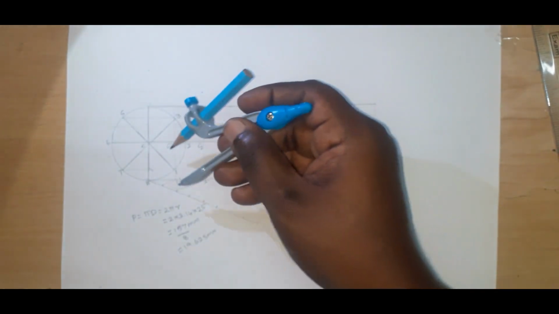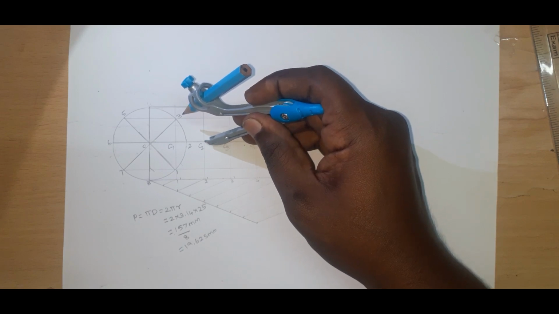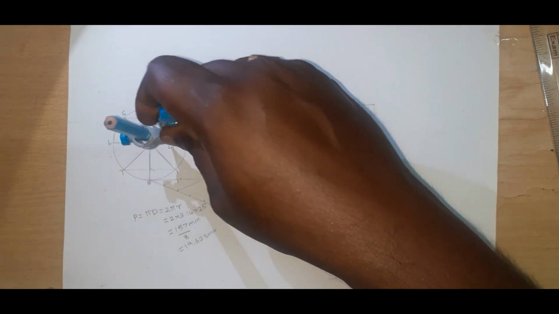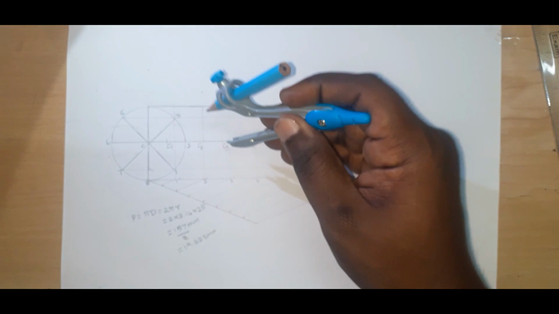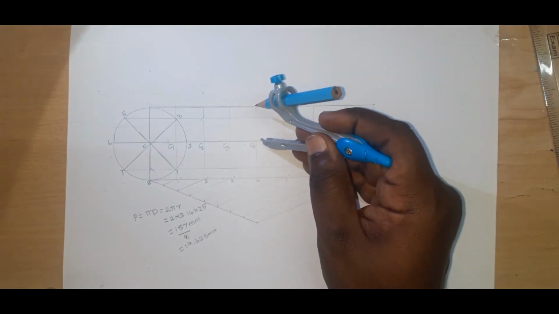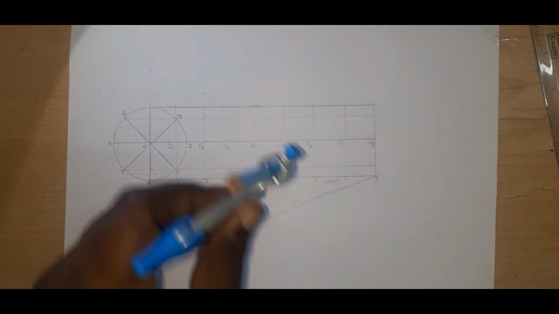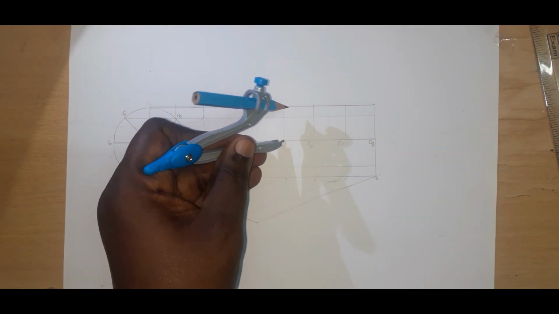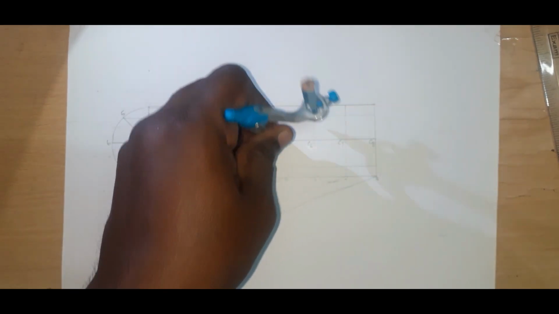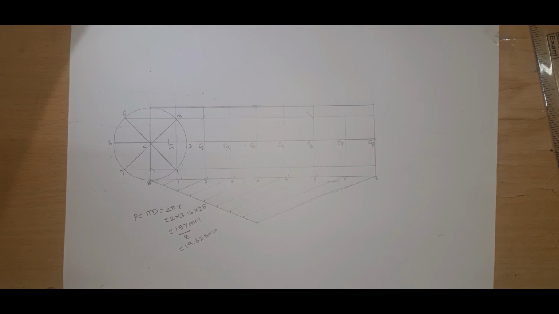Okay, with C2 as the center, the point will be different but the radius is the same, and the second point locus here, and C3 third point locus, and C4 fourth point locus. Next C5 fifth point locus, C6 sixth point locus.